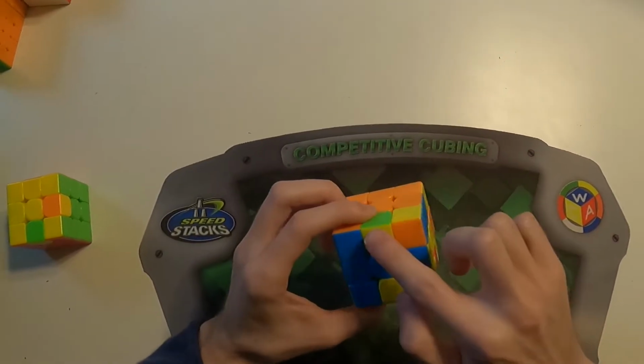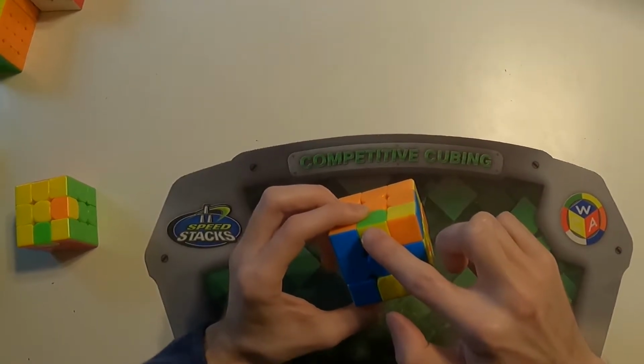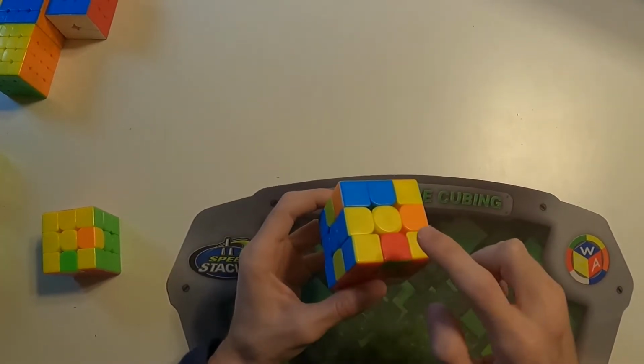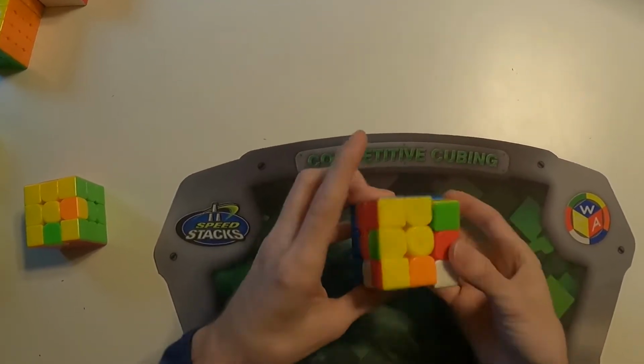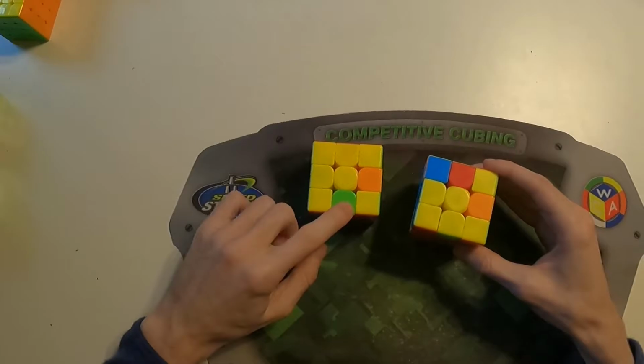And now we have buffer to here, and we've hit the RU piece. So we want to get this into UF. And it might be tempting because we hit the top side to shoot this to the top. But if we go buffer to here, we'll find that this piece is oriented, but in this cycle here, it's misoriented.